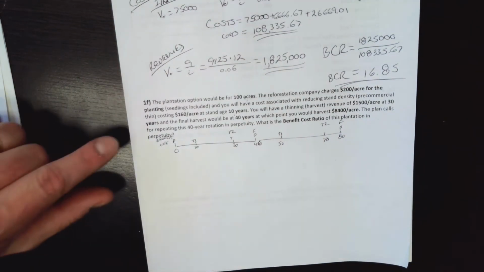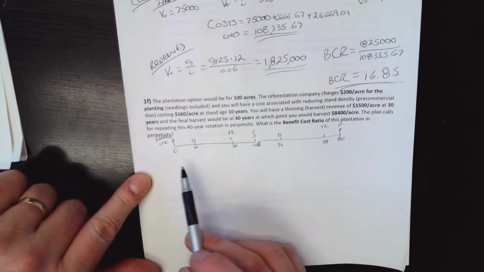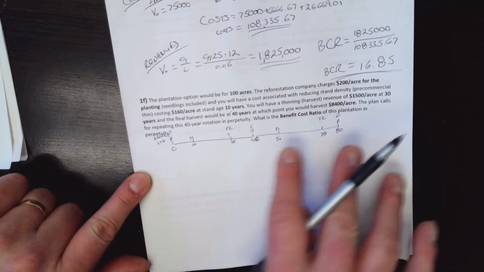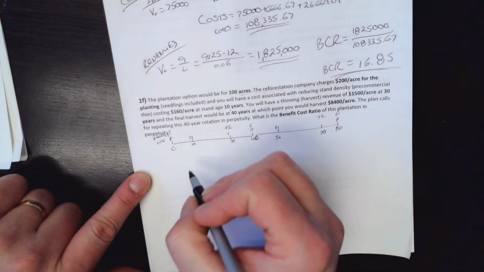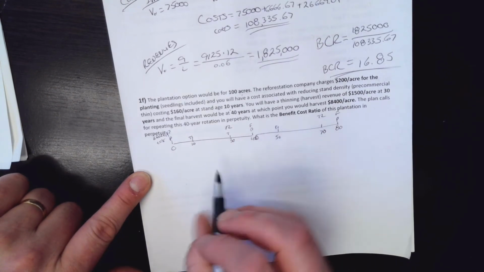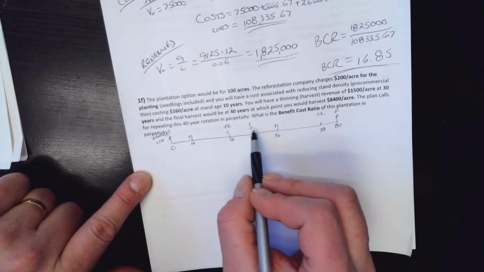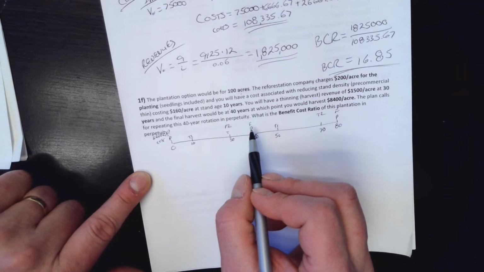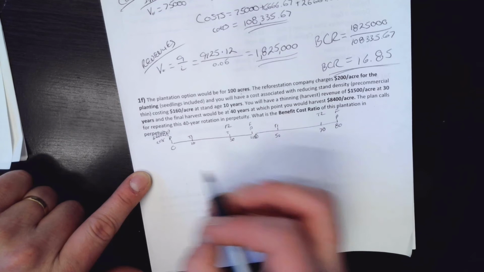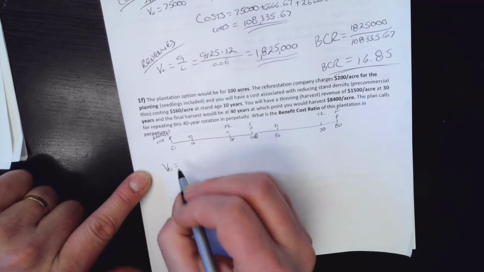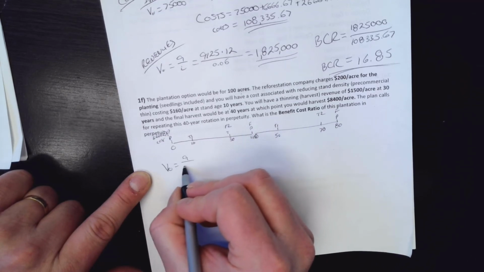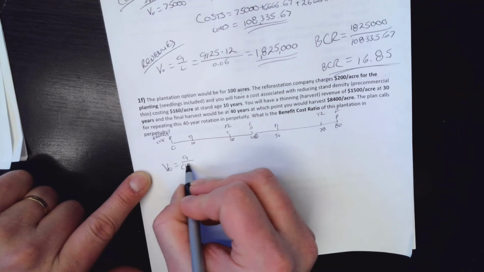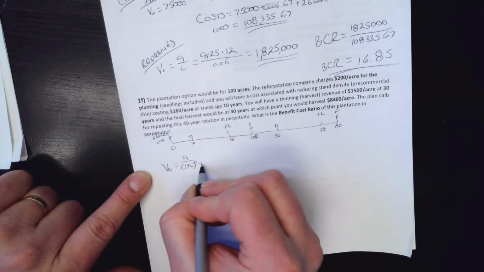So if you remember when we did this, we knew we had periodics that we were moving. And this is the one where we made an A that was going to be sliding all of these out to the end of the period. We can do that again here. So we knew that we were going to use something like this: VO equals A over (1 plus I) to the n minus 1.